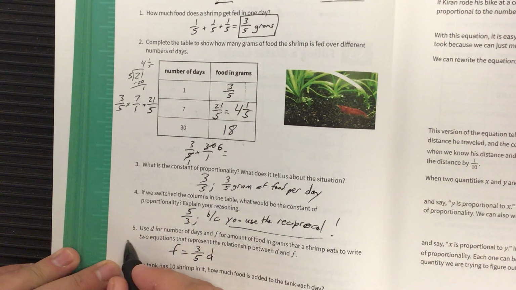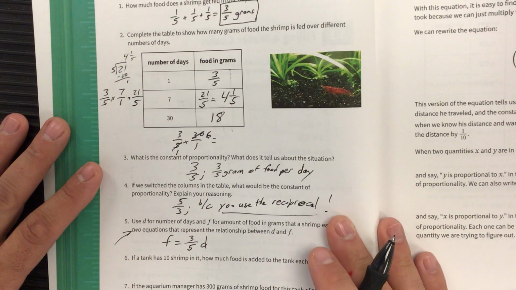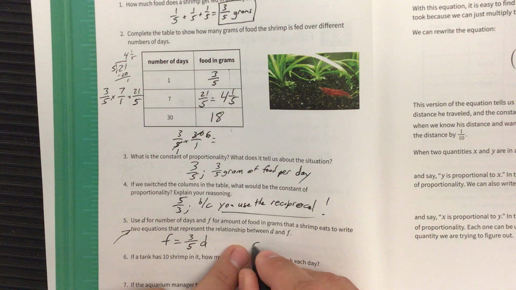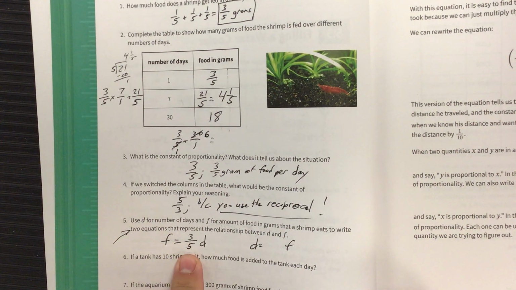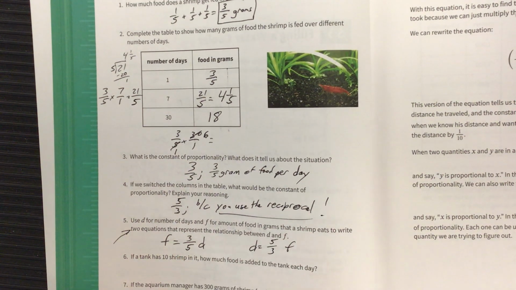All right, but it does say write 2 equations. Now that we have one, that should be easy. Cameron, what do we do? Flip the letters, flip the variables. And what do I do with this guy? Use the reciprocal. Now I have my 2 equations.